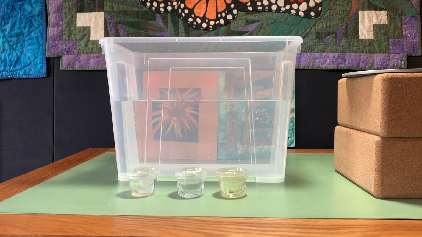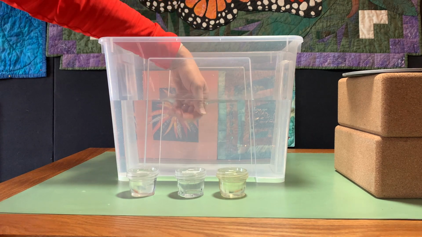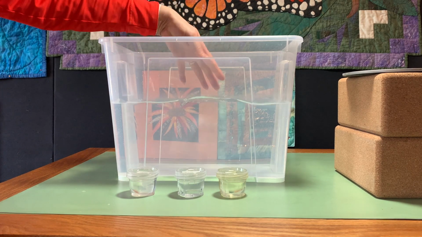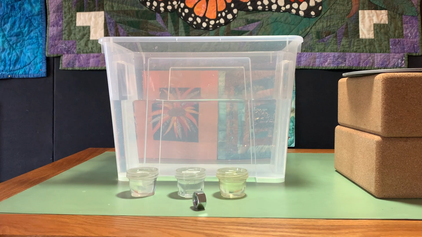Hypothesis number 3 is that density is a predictor of whether something will sink or float. And density is weight divided by volume or size. But how do we compare the weight of something like water that has no fixed shape with something like a hex nut that does?